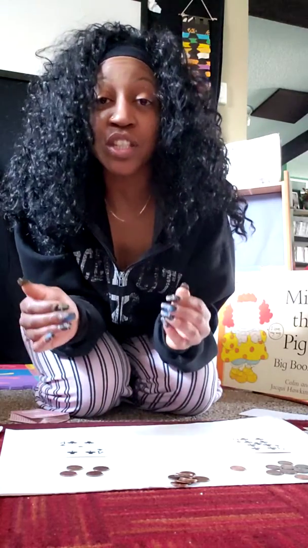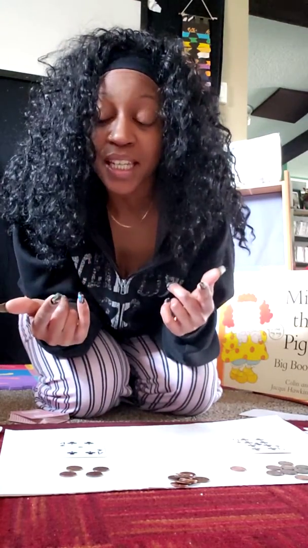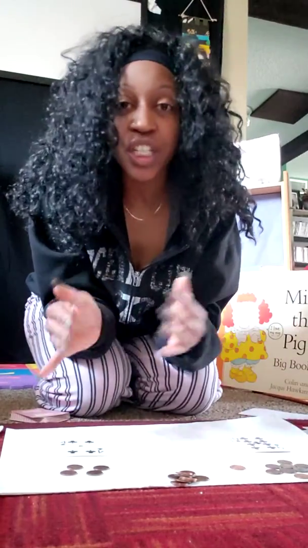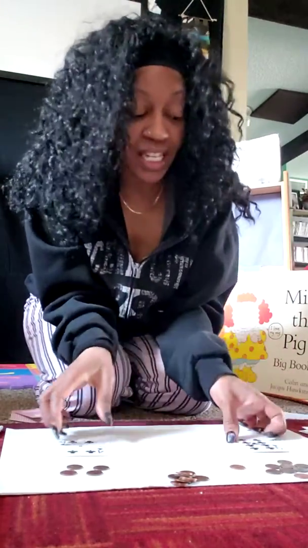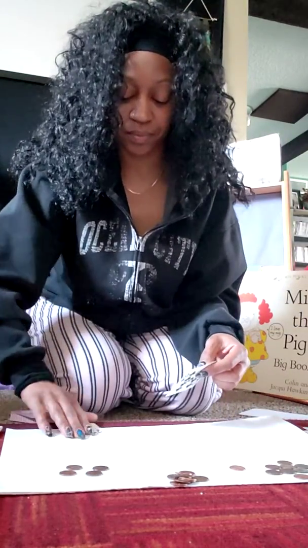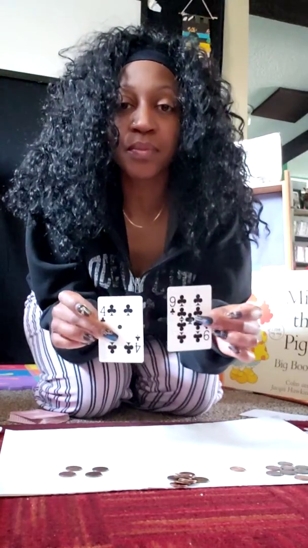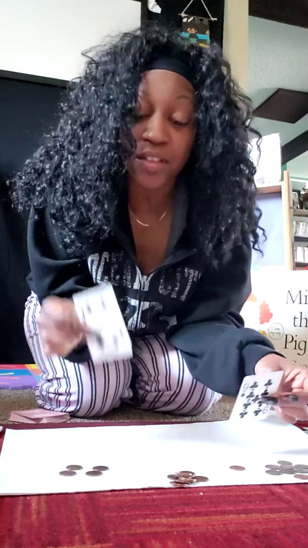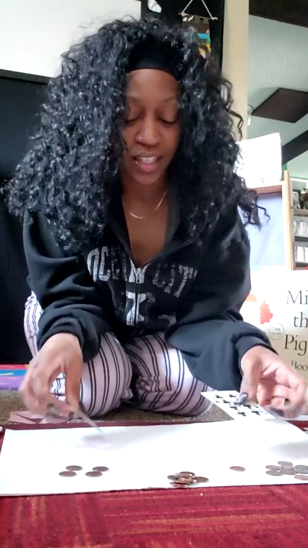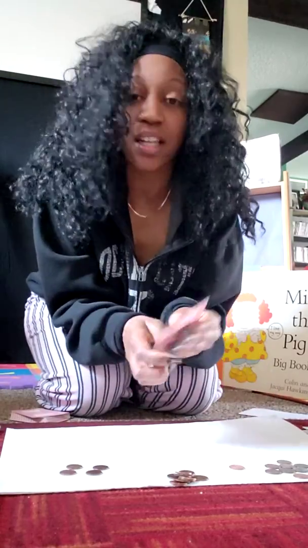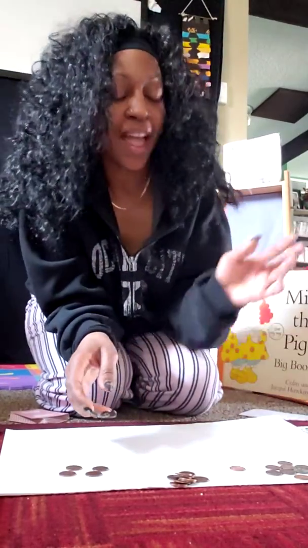So now that you will be able to see which number is greater, which number is more, the 9 or the 4. You're right. The 9. 9 is greater than 4. So the person who turned over the 9 gets to take the cards and they get to take all the pennies.